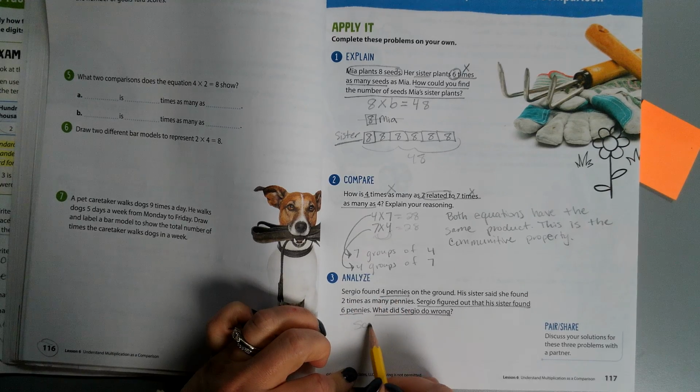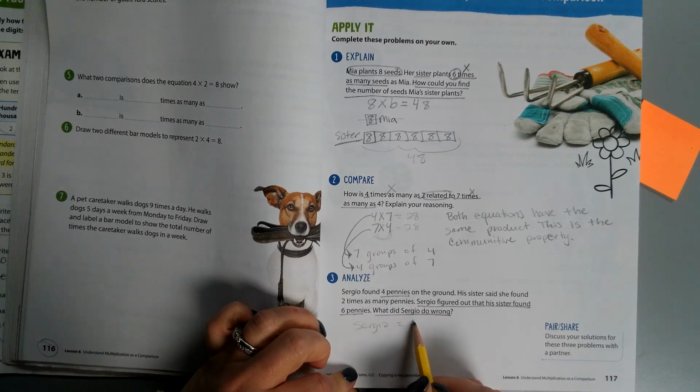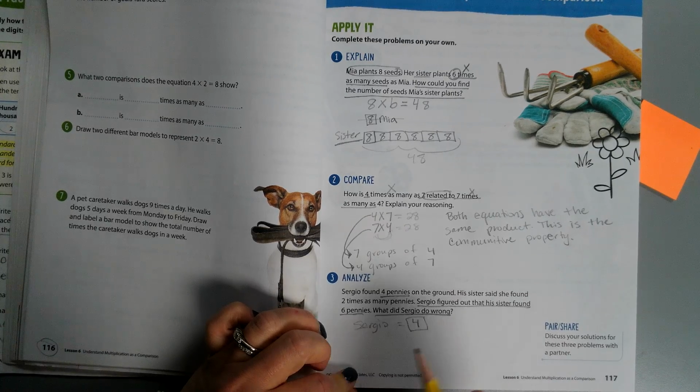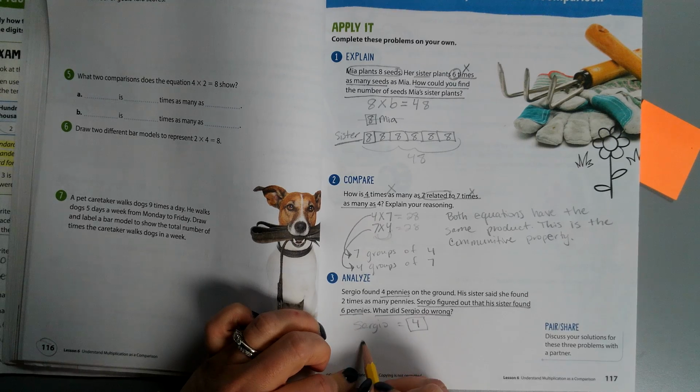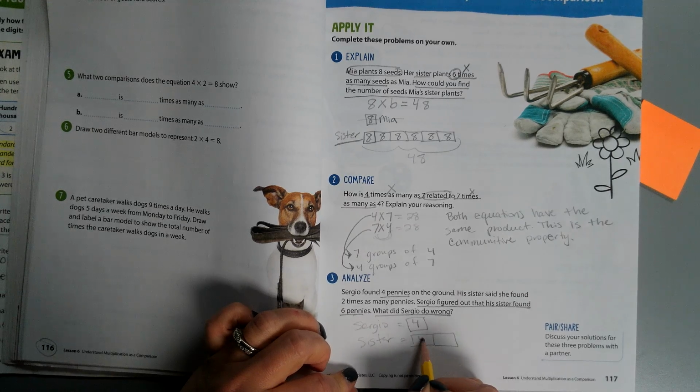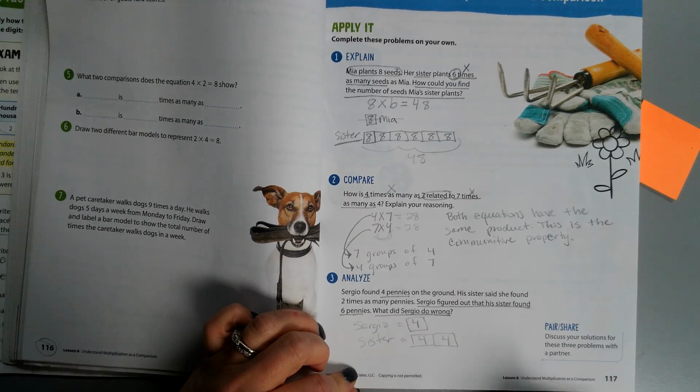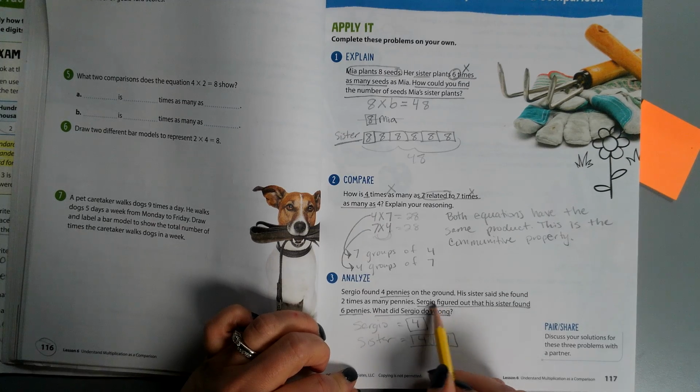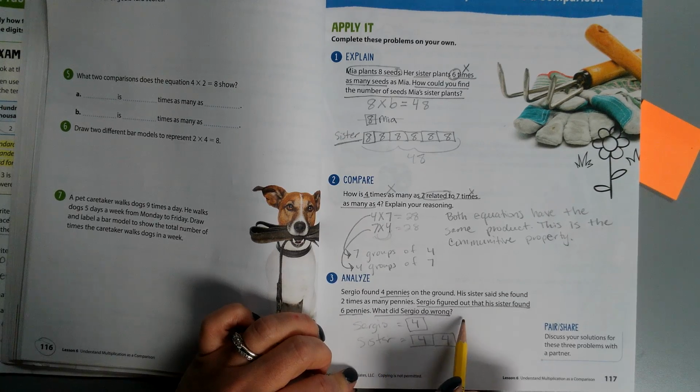So Sergio has 4 pennies. Okay? This is the original number. His sister said she found 2 times as many. So sister has 2 groups of 4. Okay. Sergio figured out that his sister found 2 pennies. What did Sergio do wrong?